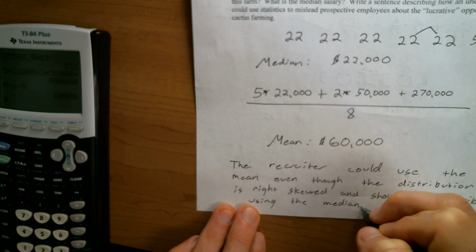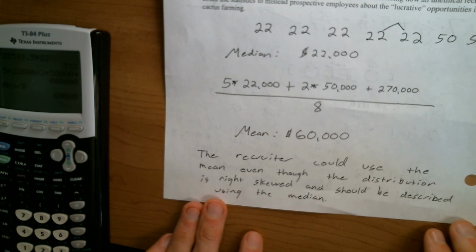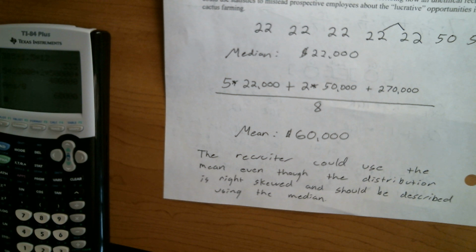All right, so again, it all comes back to just understanding the shape of the distribution and then what numbers or what tools we should use to describe that distribution based on its shape.